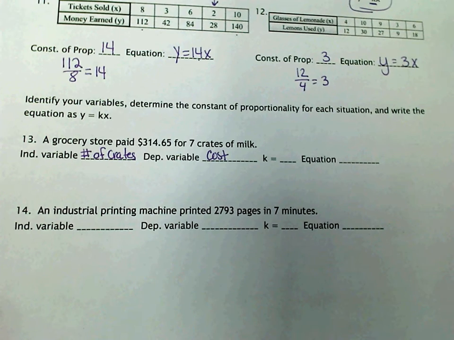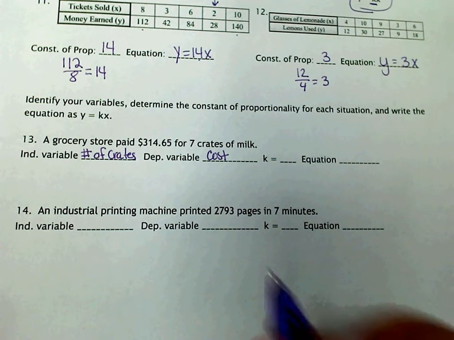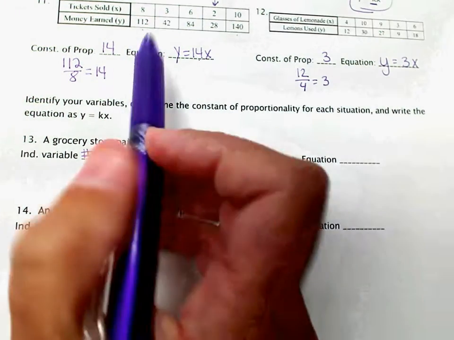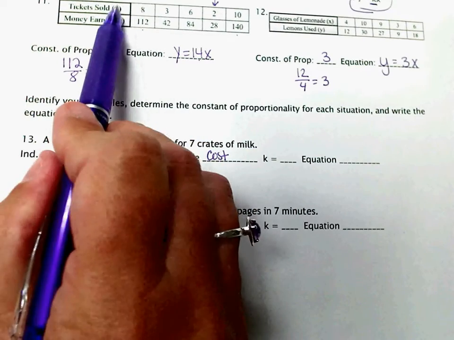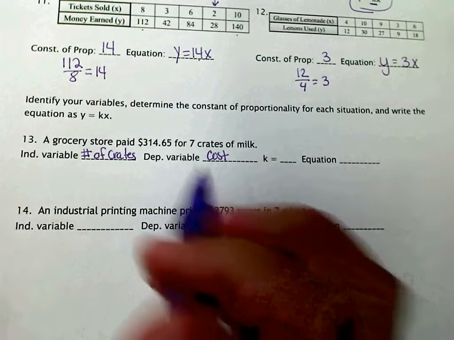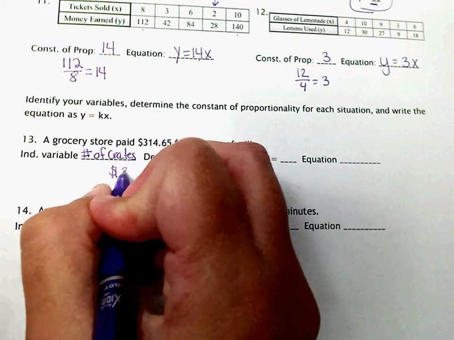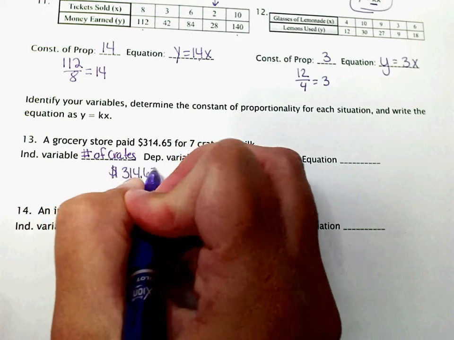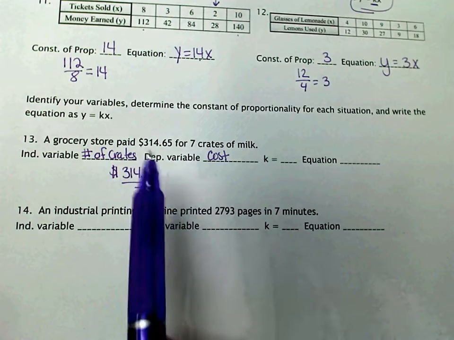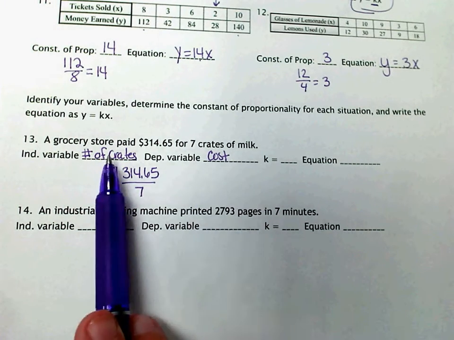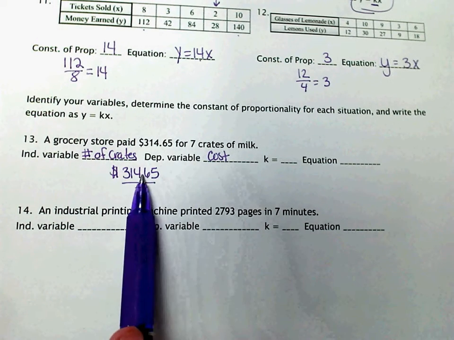And so to determine that, we're going to divide these just like we did up here, and it was the dependent, the bottom, the y, divided by x. So that's the cost. So I'm going to take the $314.65 and divide that by 7. So the whole point of determining which one's which is so you know what number goes on top.